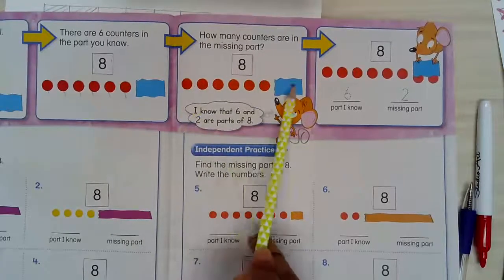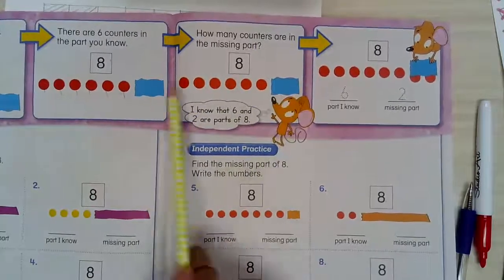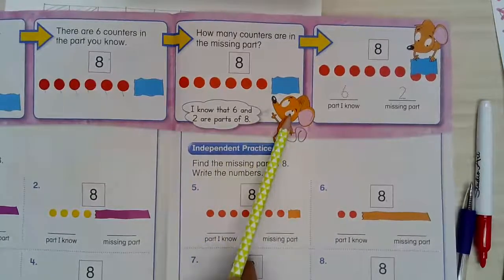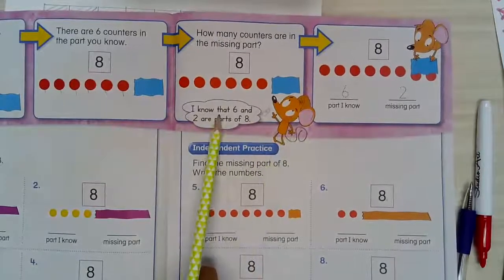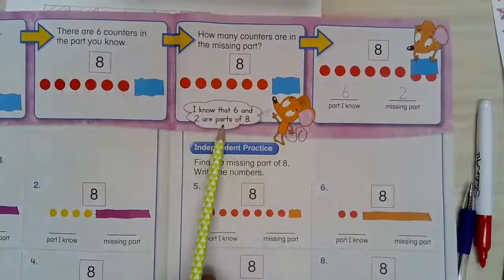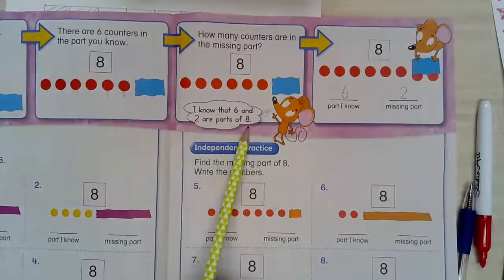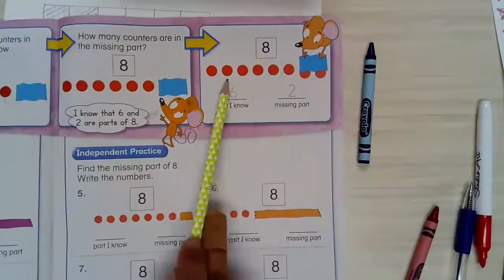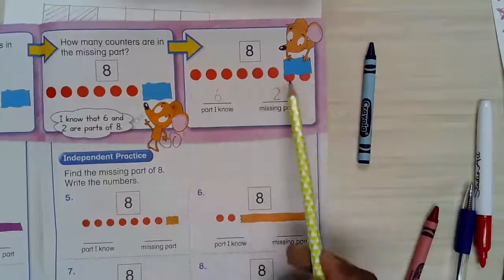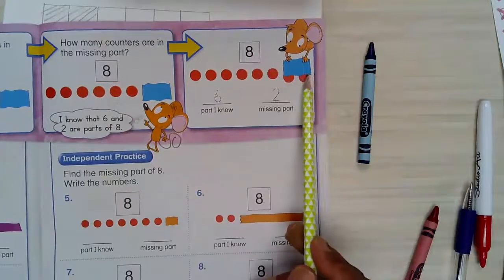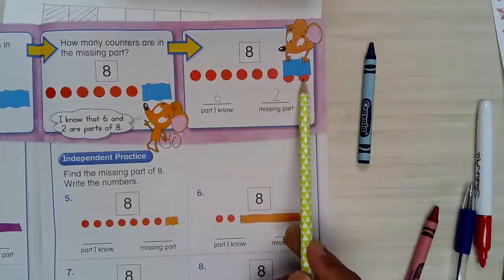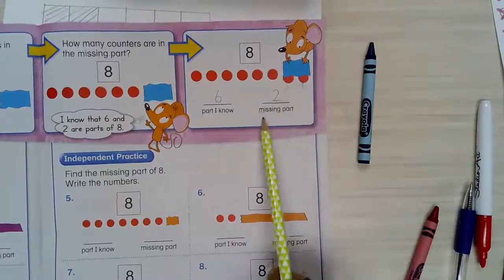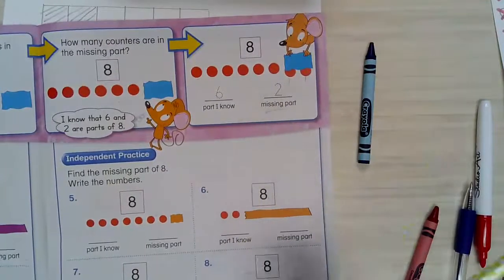This is the part you know, the hidden part with the blue. This is the part that's missing, you don't know. So our mouse is thinking, I know that 6 and 2 are parts of 8. So my in all 8, the part I know 6, and as you see, try to uncover the hidden part or the missing part, and how many? 2. So you did a great job.